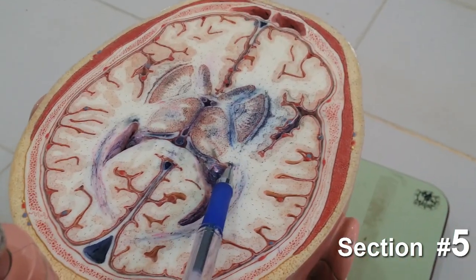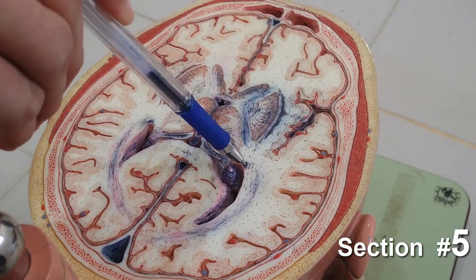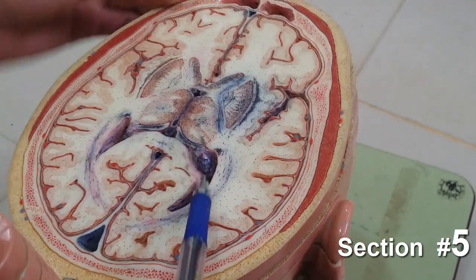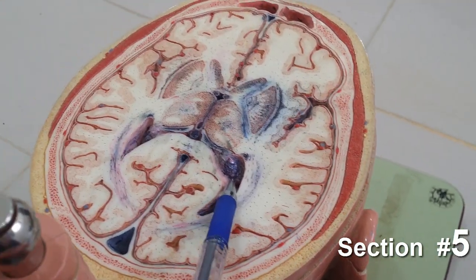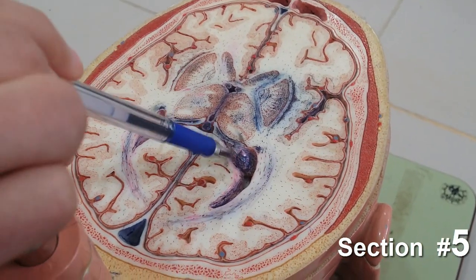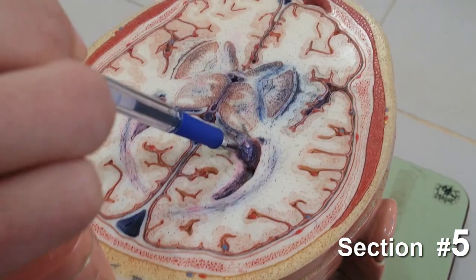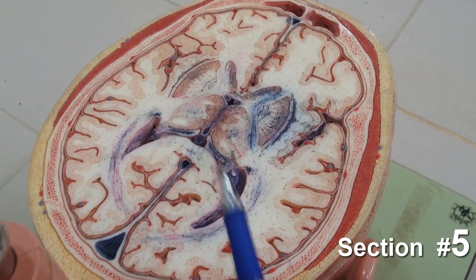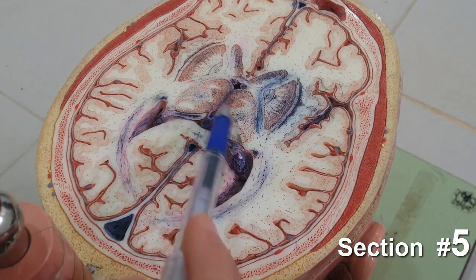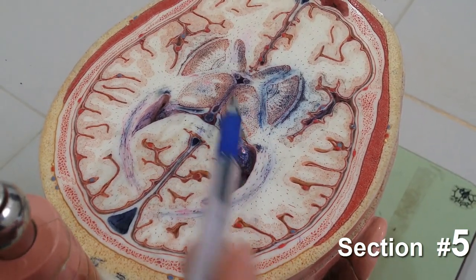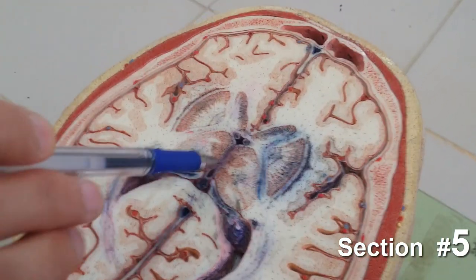This is the tail of the caudate nucleus. This is the inferior horn of the lateral ventricle. And within it, again, we see the choroid plexus. So this is choroid plexus of inferior horn of lateral ventricle. And you see these are, maybe they're called the thalamus, maybe the hypothalamus, so it's better to say the diencephalon or the thalami. Between them we had the third ventricle.